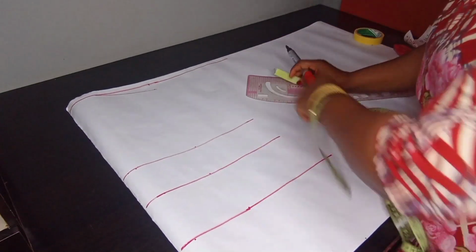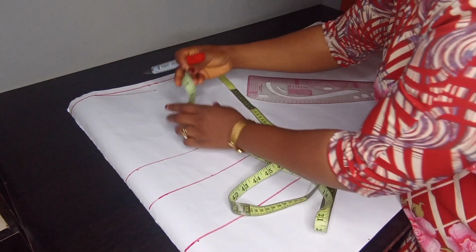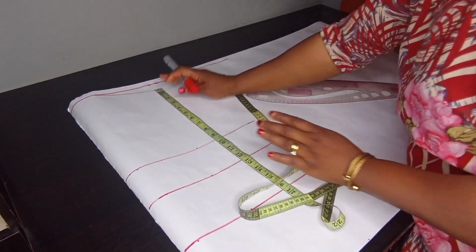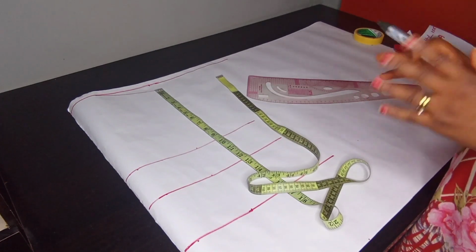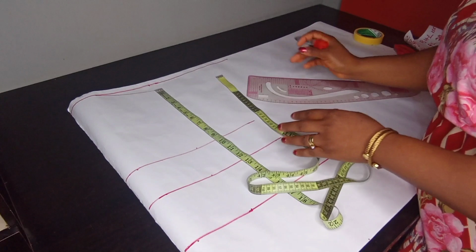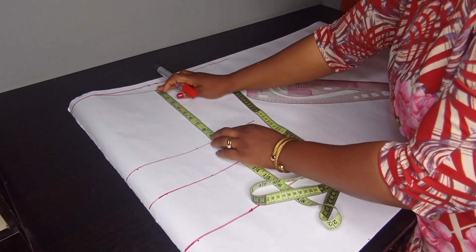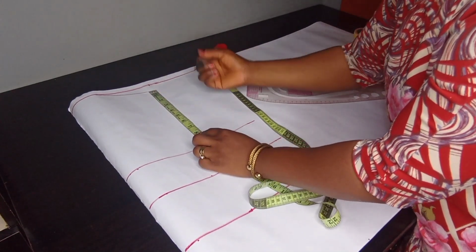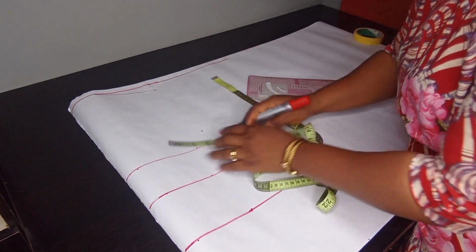So now that I have my bust line, I'll come here to get my shoulder armhole line. To get my actual armhole line, I'm going to divide the bust measurement by 6 plus 1.5. The bust measurement I have is 38 inches. When I divide it by 6 plus 1.5, I'll have 7.8. So you can go ahead and approximate it to 8 inches, or you use your 7.8, depending on how tight fitting you want it to be.